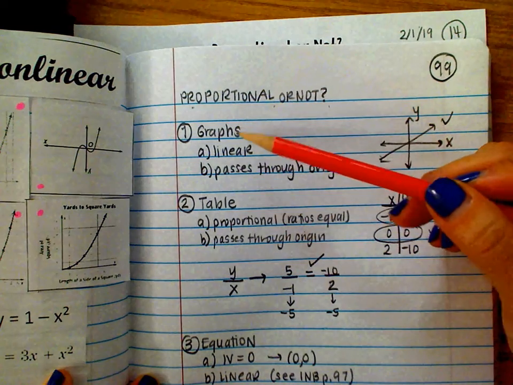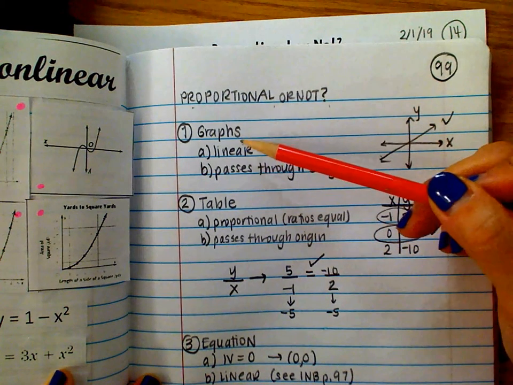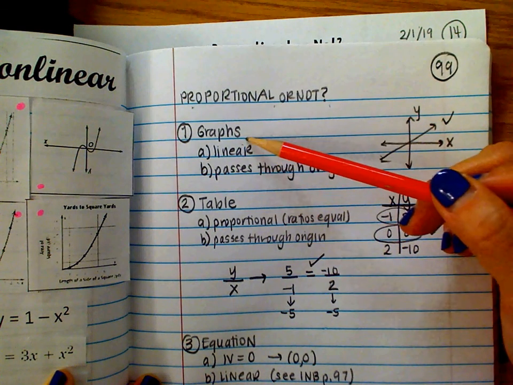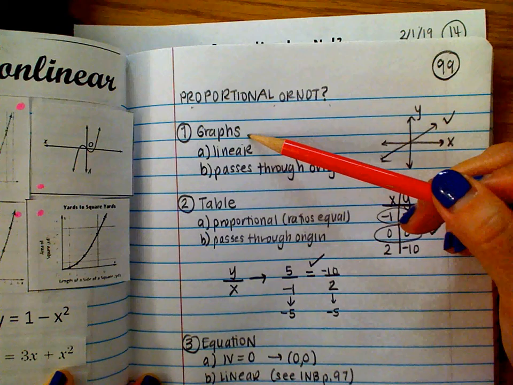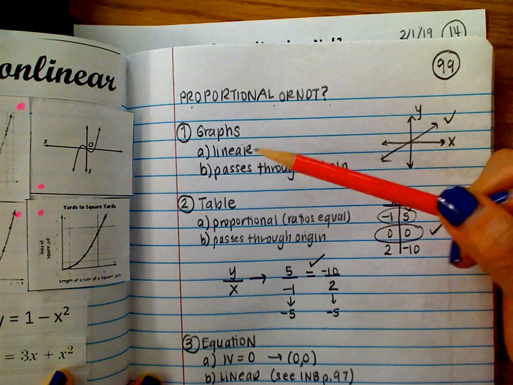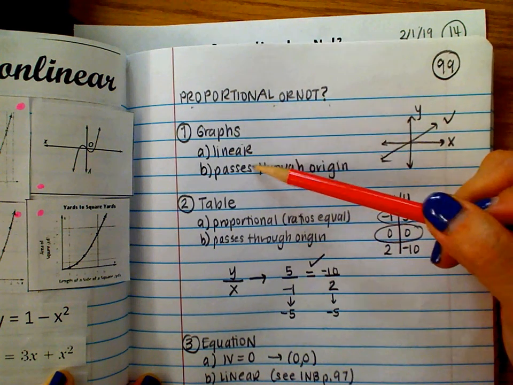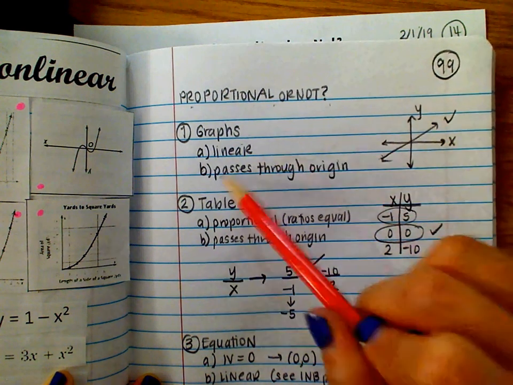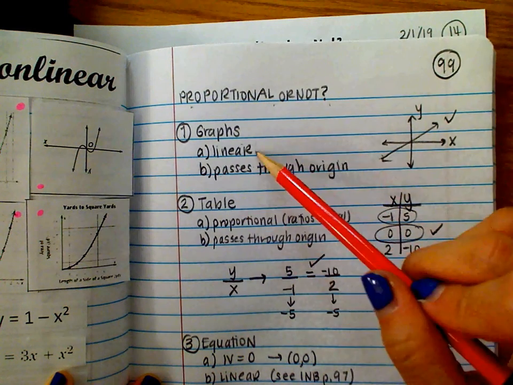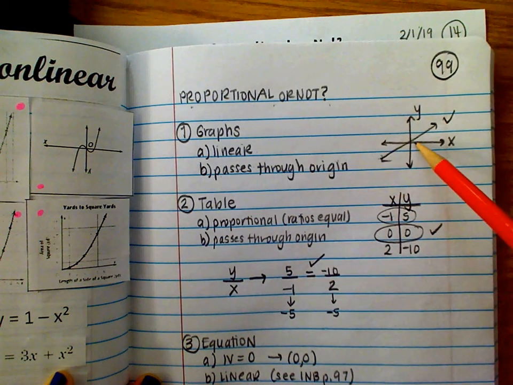And then we said, okay, if you have a graph, the way you know a graph is proportional is that it has to pass two criteria. It's linear, which means it's straight, and it passes through the origin. If those two things are true, then this is proportional.